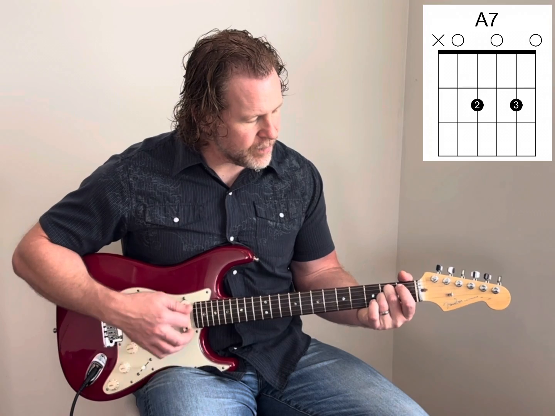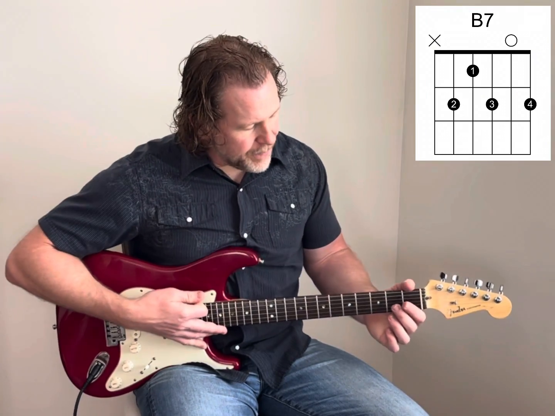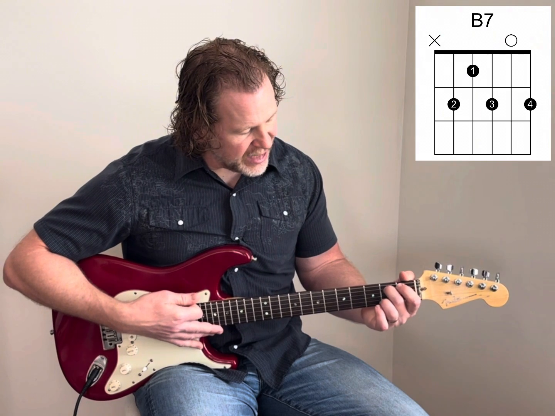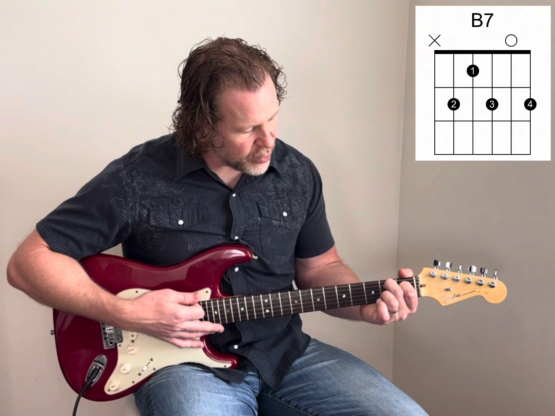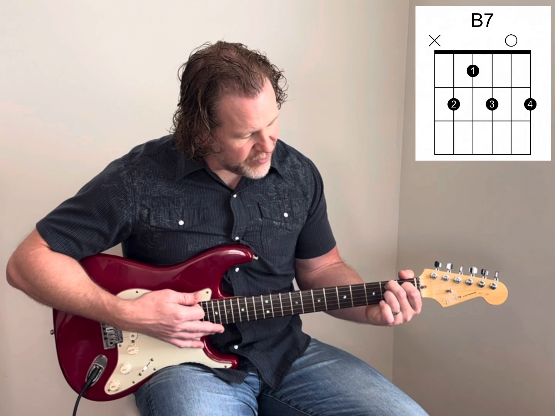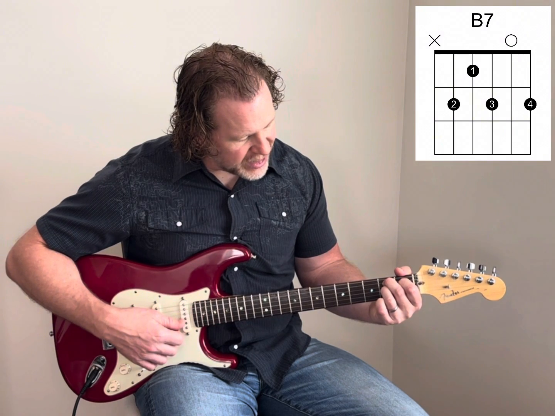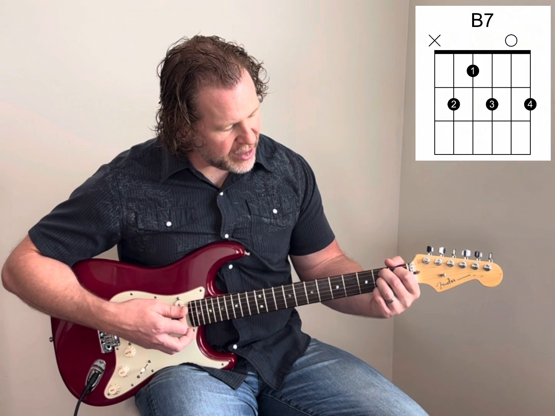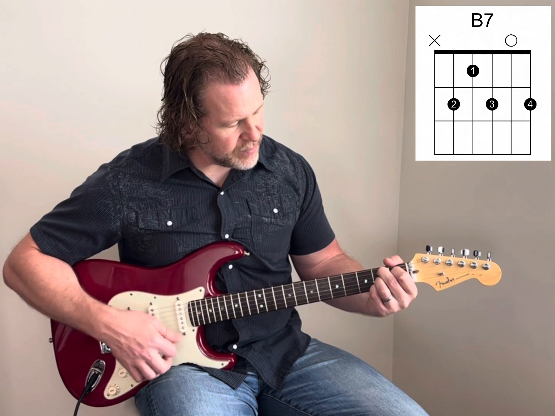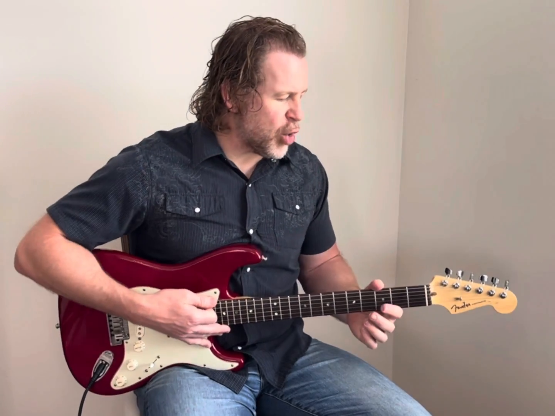And then for the B7, I place my middle finger on the 2nd fret of the 5th string, my index finger on the 1st fret of the 4th string, my ring finger on the 2nd fret of the 3rd string, and I play that open B there, that 2nd string open, and I place my little finger on the 2nd fret of the 1st string, so like this. So those are the 3 chords I'll be playing.